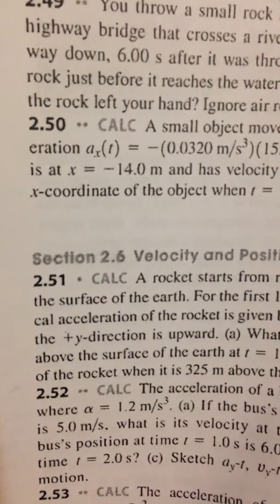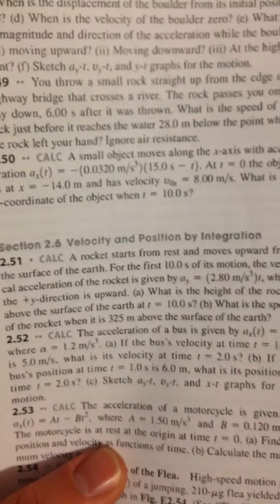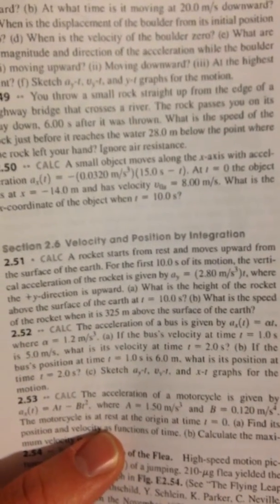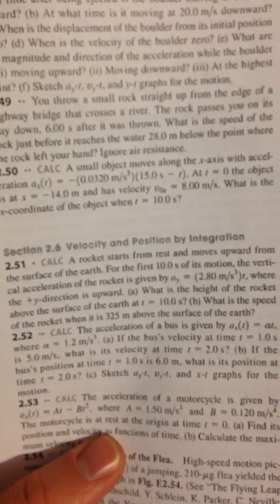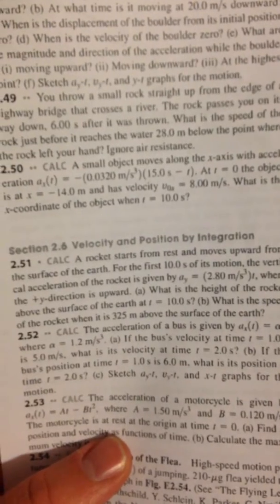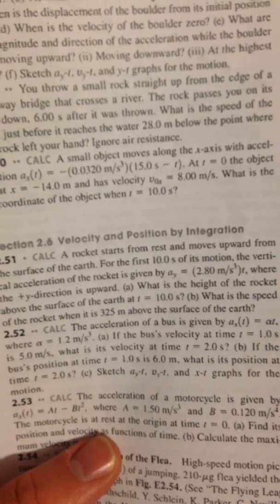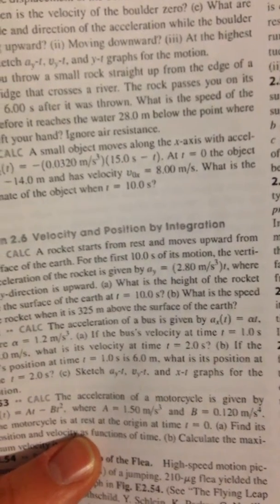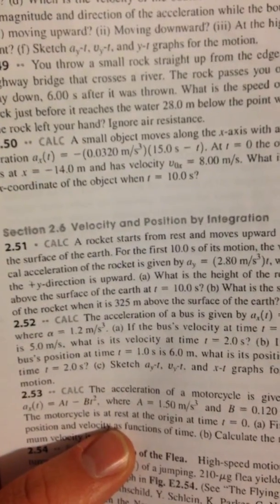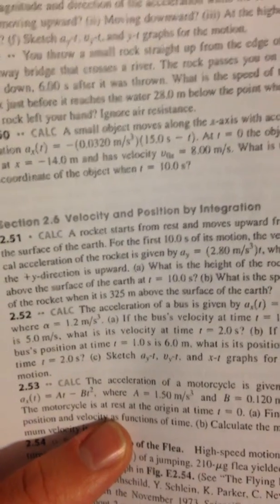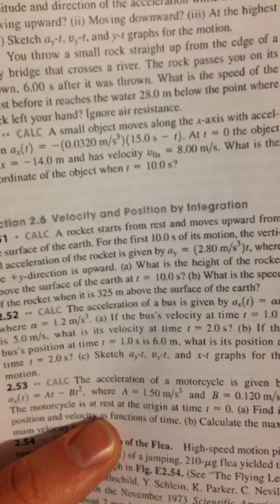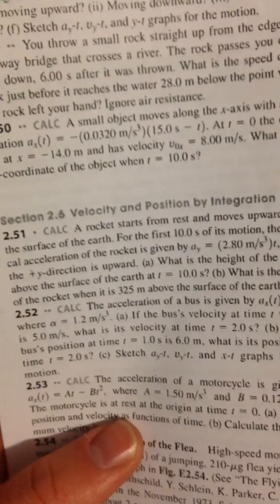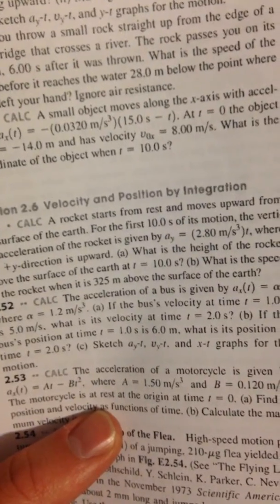It's question number 2.51. It says, a rocket starts from rest and moves upward from the surface of the Earth. For the first 10 seconds of its motion, the vertical acceleration of the rocket is given by a_y equals 2.80 meters per second cubed times t, where the positive y direction is upward. So for part A, it asks, what is the height of the rocket above the surface of the Earth at t equals 10 seconds?